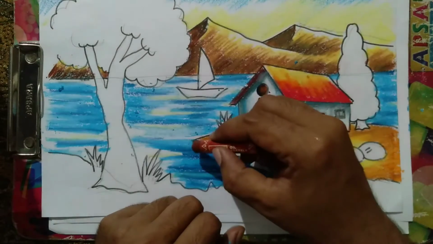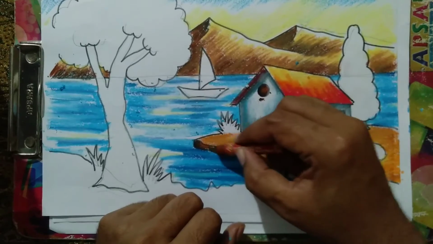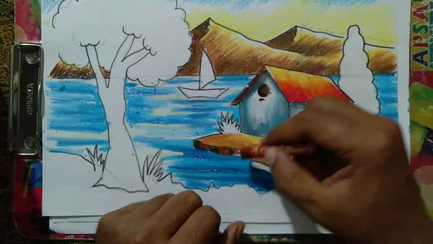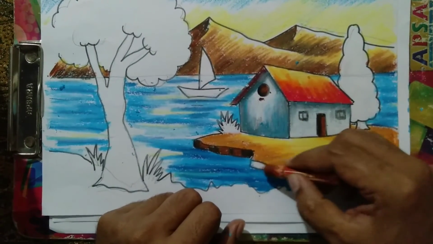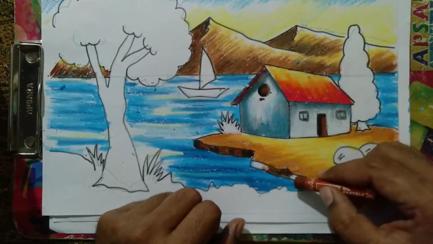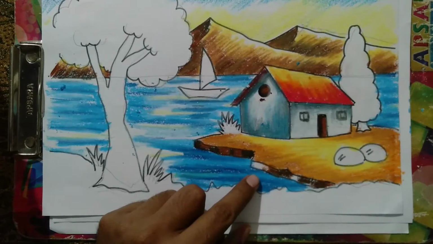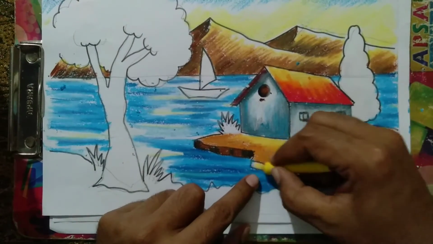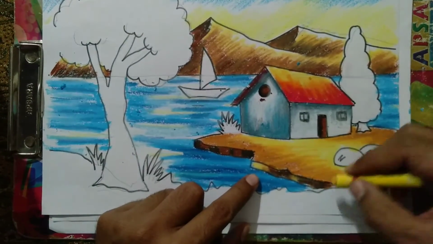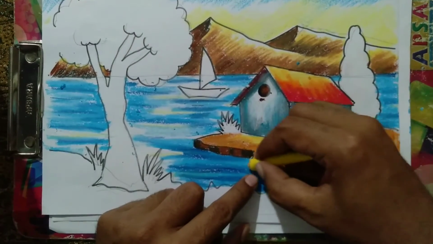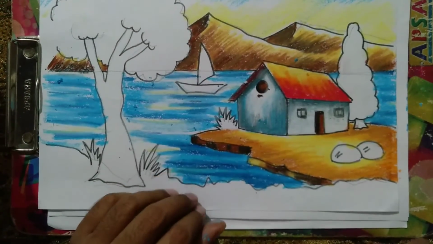On that use brown, and here leave some portion like this, white gaps. Here you can fill full brown, but here leave some white gaps, and that area you blend with yellow like this. It shouldn't be too bright, a little dull yellow. This way you can show this land portion.